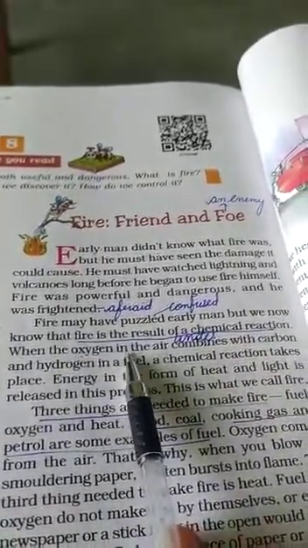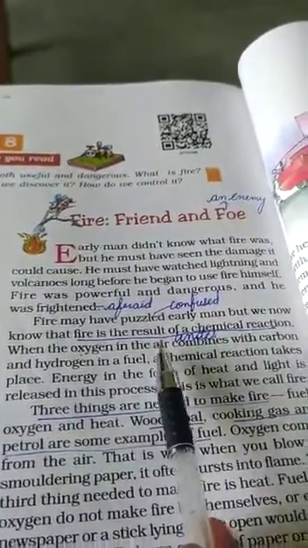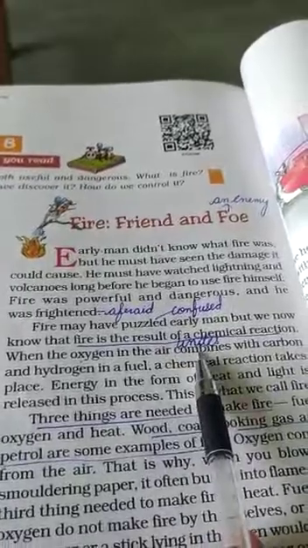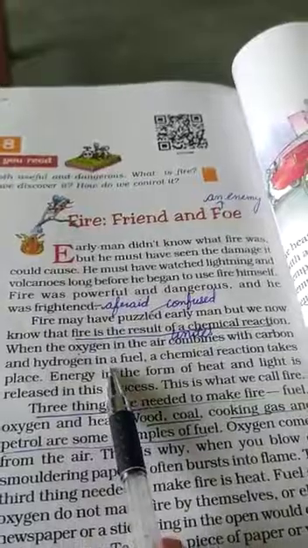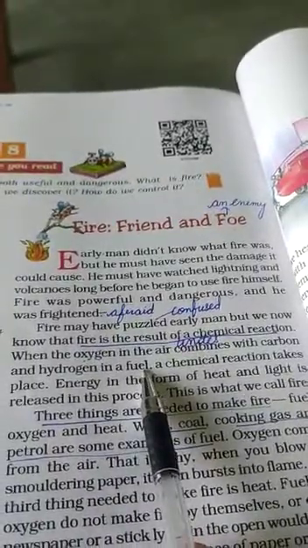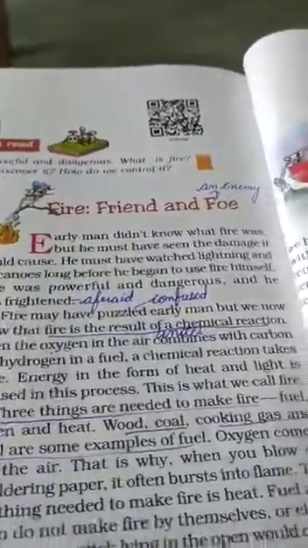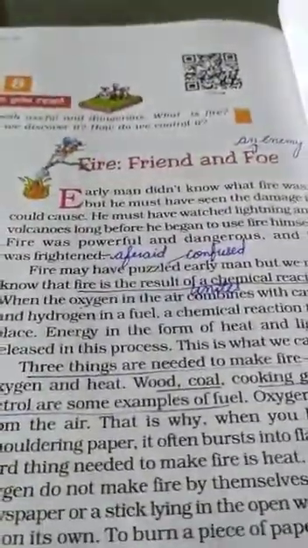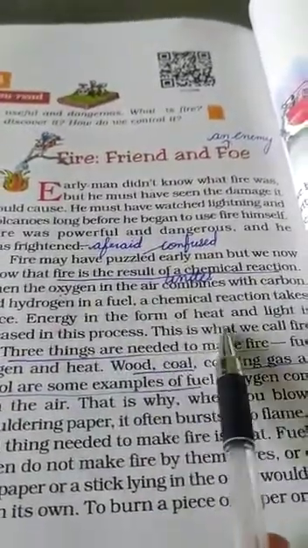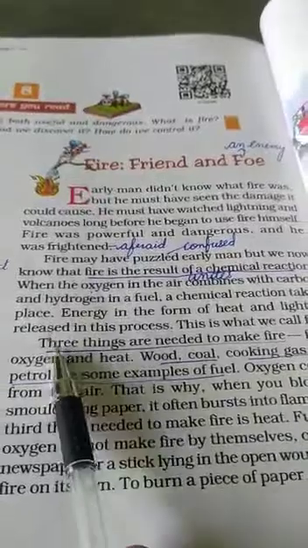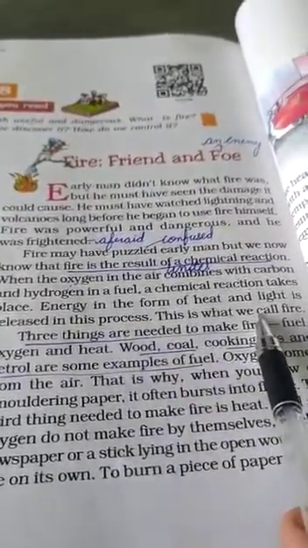When the oxygen in the air, we know very well that oxygen is available in the air, combines, means unites, with carbon and hydrogen in a fuel, then a chemical reaction takes place. And what is the result of this chemical reaction? Yes, energy in the form of heat and light is released after this process. So, this is called fire.